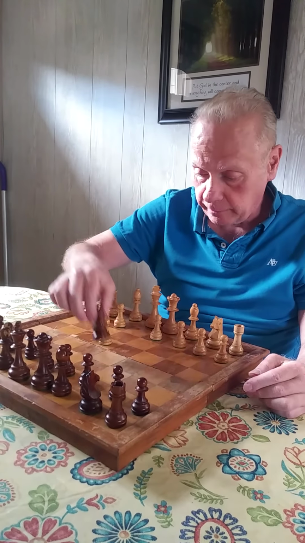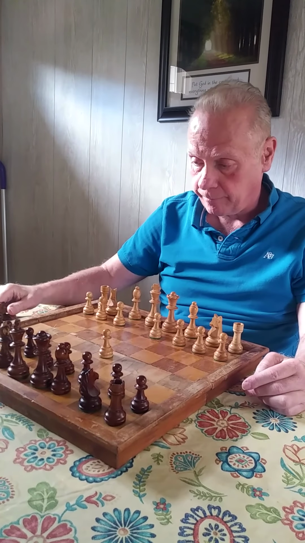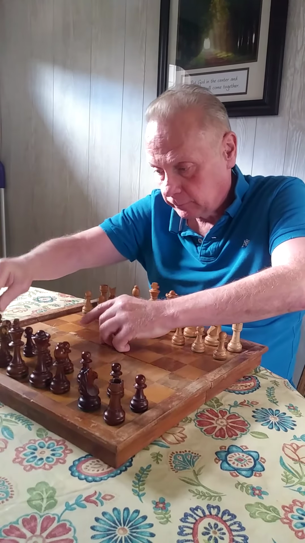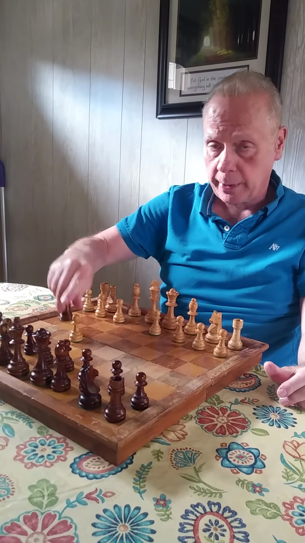If it is my turn to move, I can take my opponent's knight diagonally with my pawn. If it's my move, I can take my opponent's rook with my pawn.